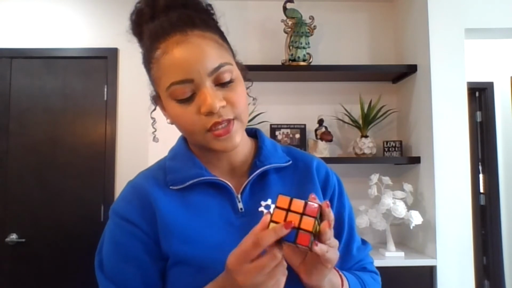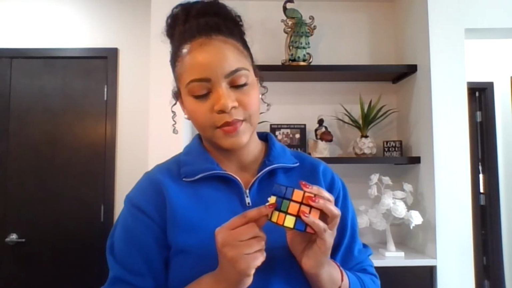And again, I've successfully moved that white corner piece to the proper area. And I know this because the orange corner here matches with the orange center and the blue over here matches with the blue. Now, let's do this. I have two more to go.